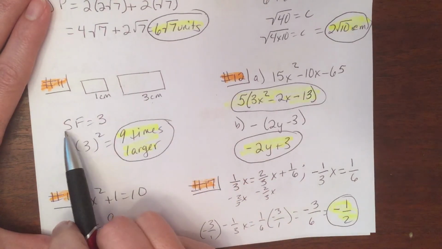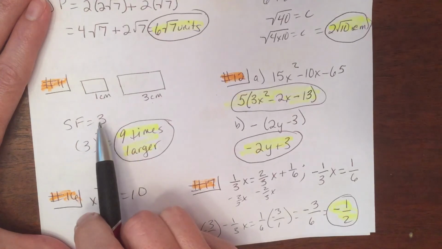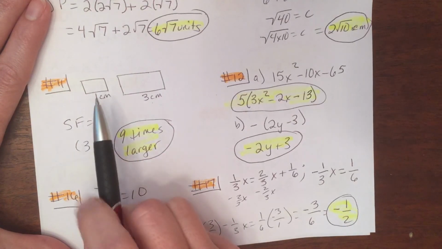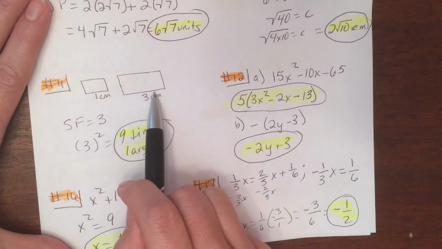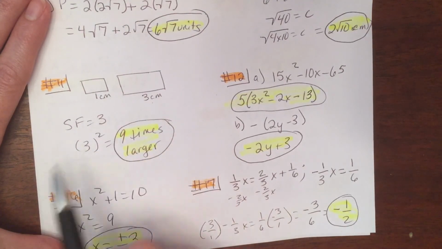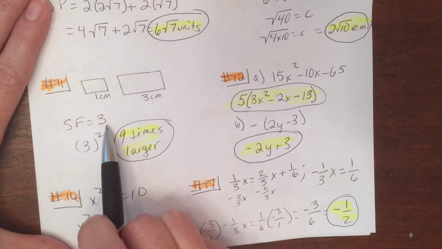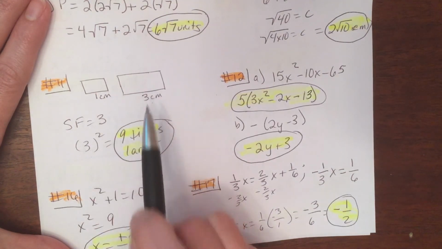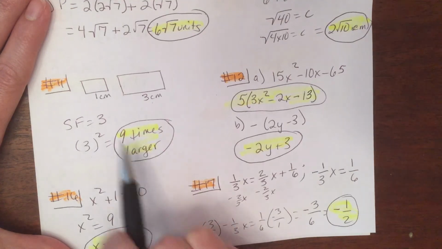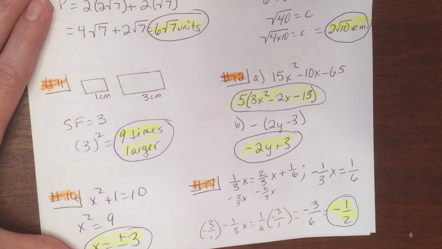Okay, so remember, if our scale factor is 3, that means the length of each side is 3 times on the big one what it is on the small one. But if we want to compare their areas, we have to take that scale factor and square it. So the area of the big one would be 9 times larger than the area of the small one.